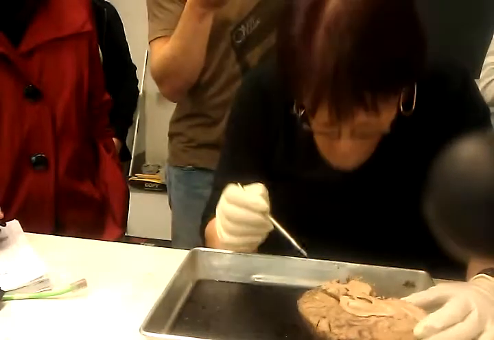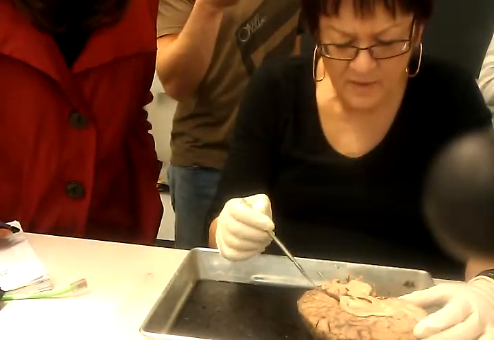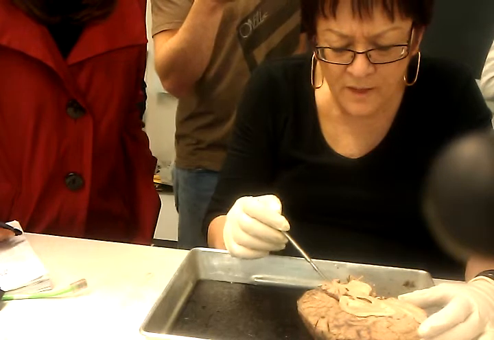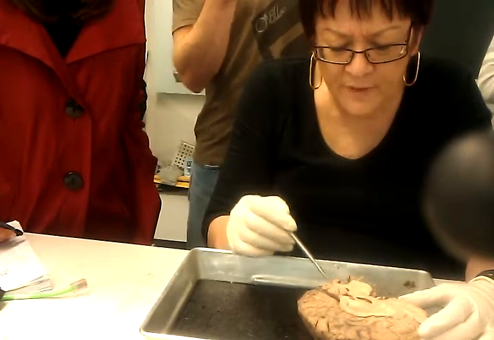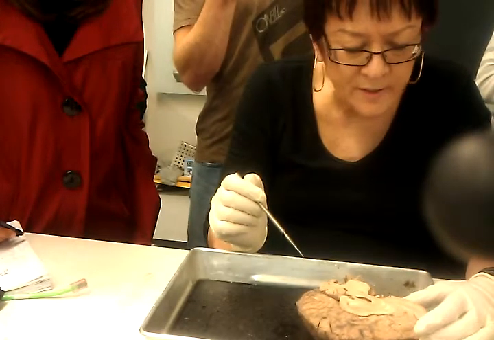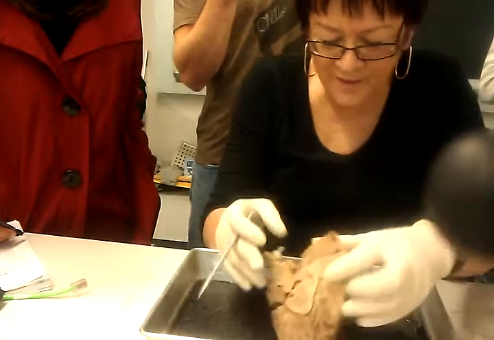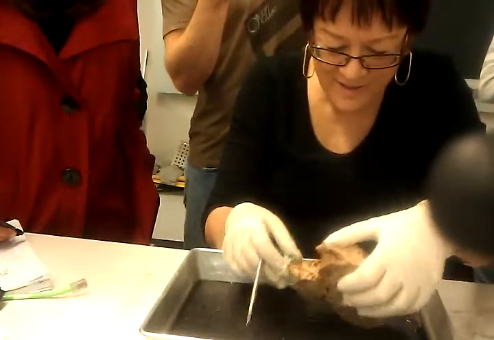Okay. And this is the arbor vitae. Arbor vitae, okay. Cerebellum arbor vitae. Tree of life, okay. White matter there. Tree of life. Okay, what else is here?